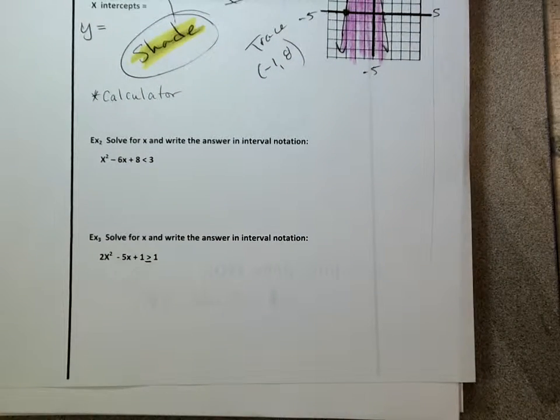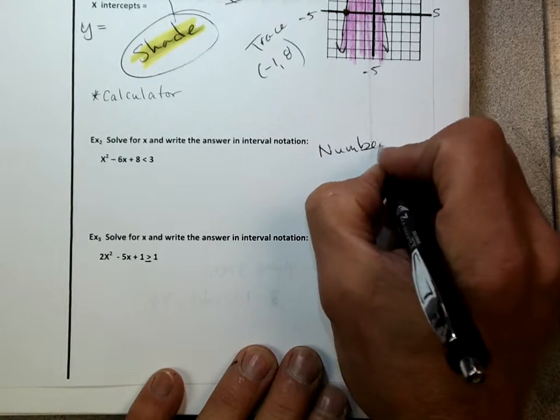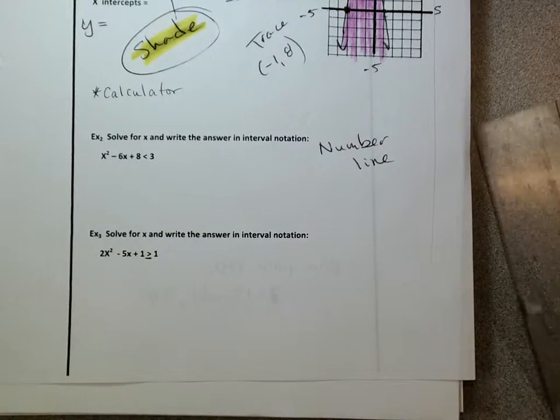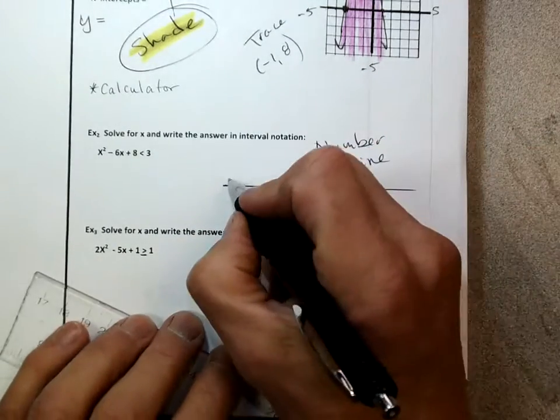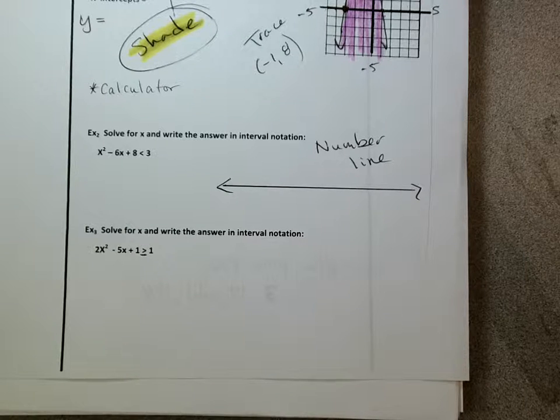Okay, in example number 2, there is no y, right? So it's going to be on a number line. Let's go ahead and do this. Let's see if we can solve.